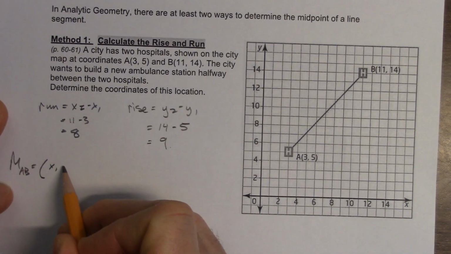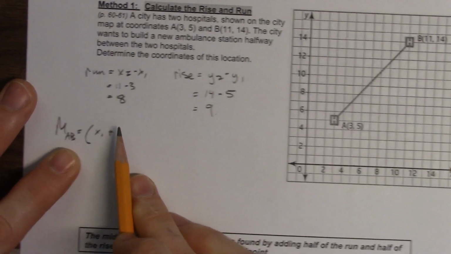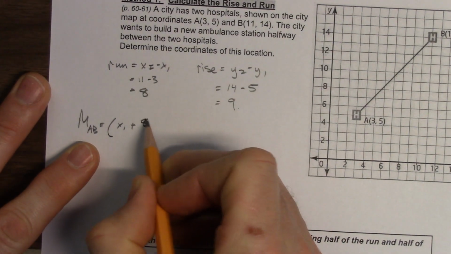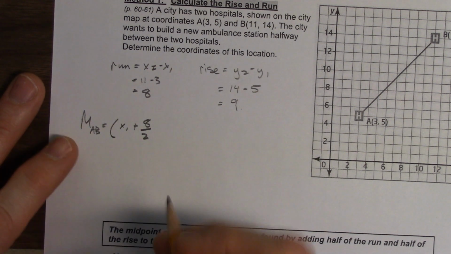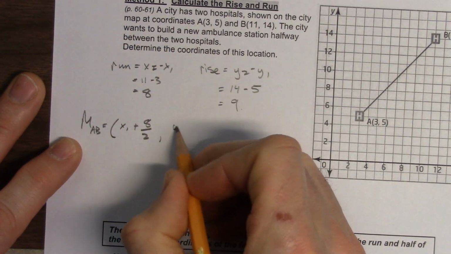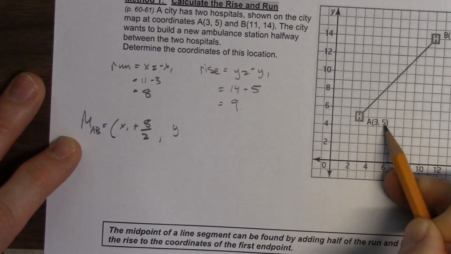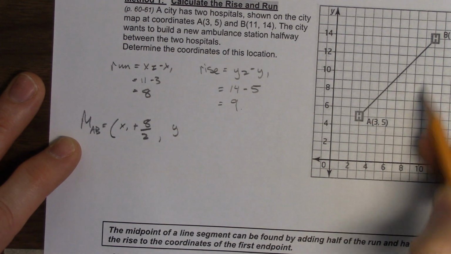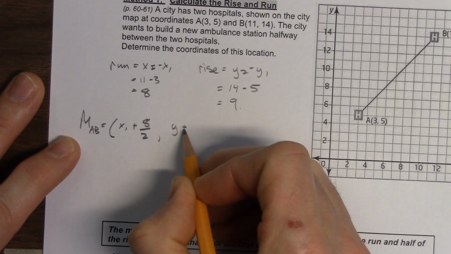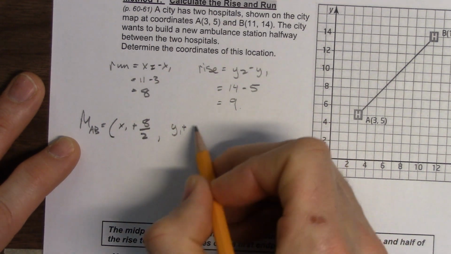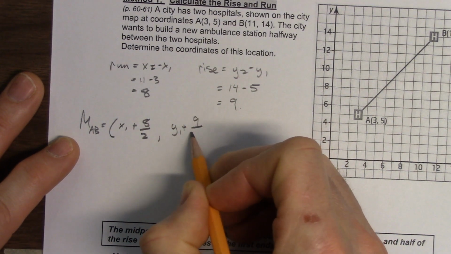So we're going to add, the run is 8, so we're going to add 8 divided by 2. And then for the y coordinate, we'll take the y1 value, which is 5 here, and we're going to add half of the rise. So y1 plus the rise over 2.